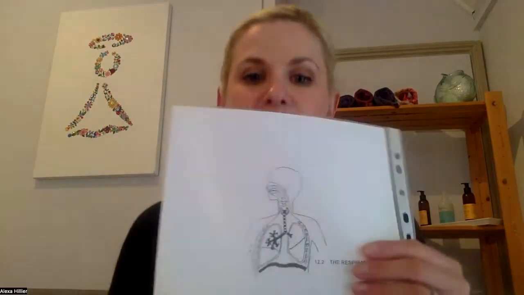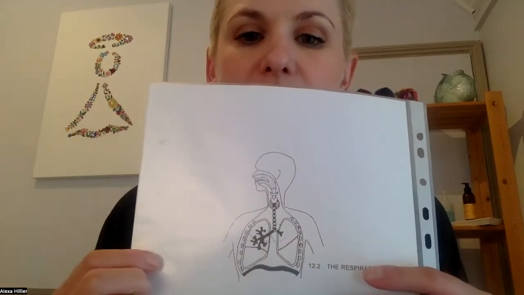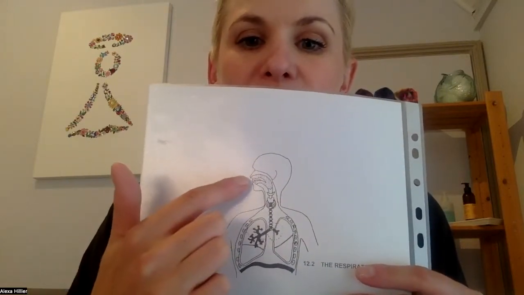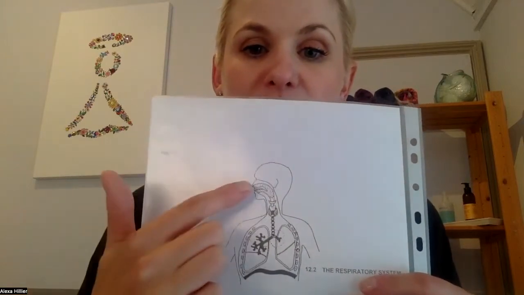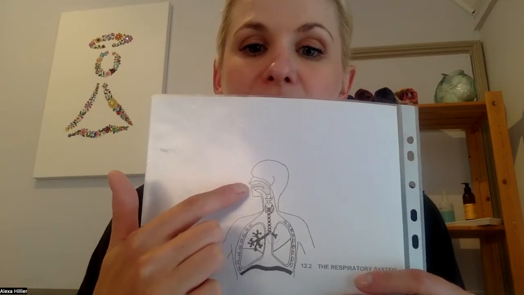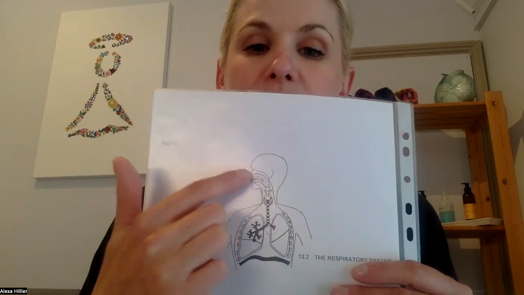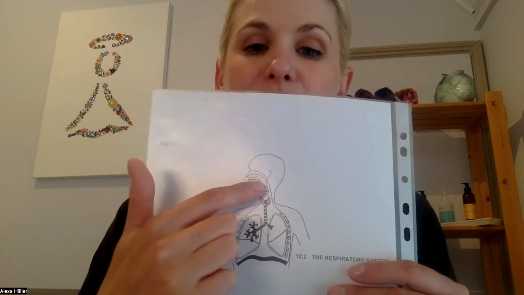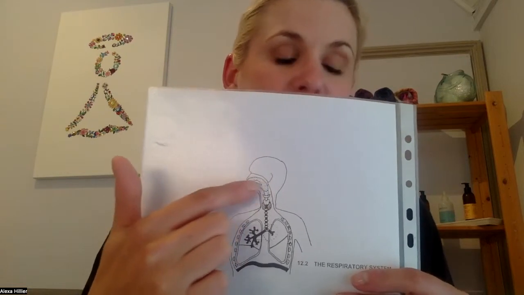So first of all, let's look at our respiratory system. A really good diagram to look at is this here. What we can see is that we've got two areas where air can enter the body: the nose and the mouth. As air enters the nose or the mouth, it filters down past the back of the mouth and down into the throat. In this region, we call this the pharynx, the back of the throat.